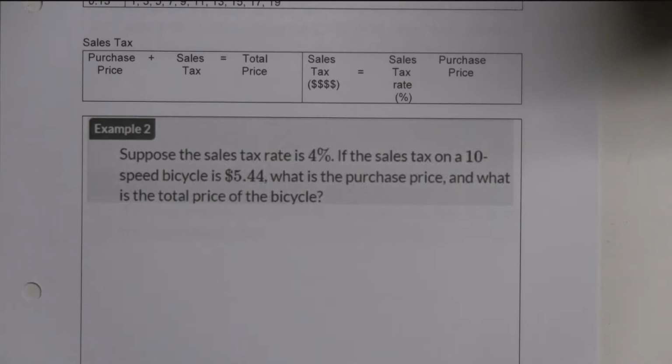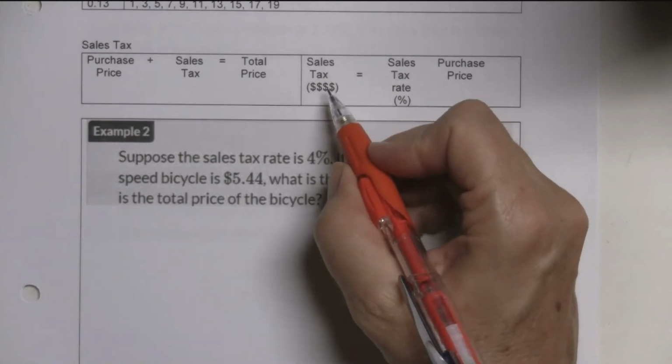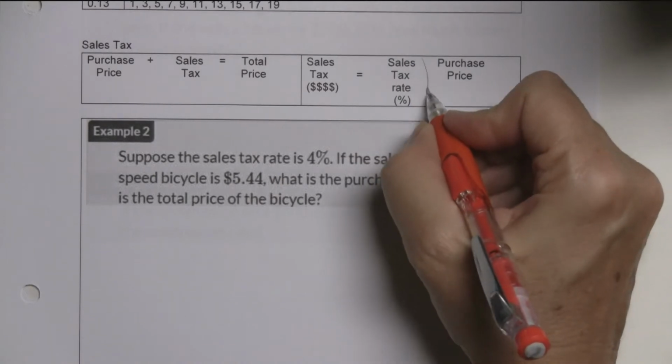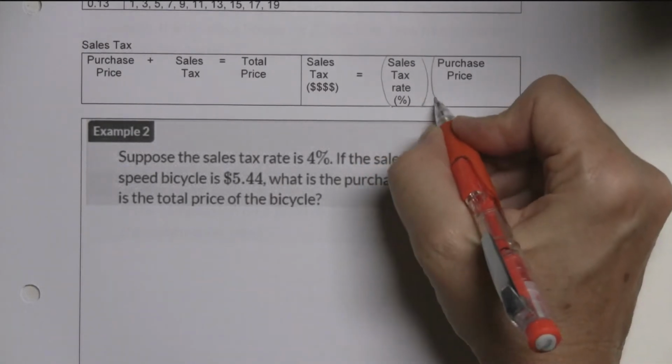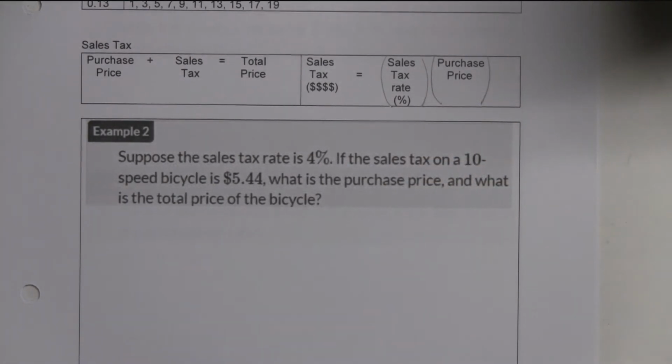And so in general, you can think your general percentage if you want and do your part and your whole, where the 5.44 would be the part and the whole would be the total price of the bike. That would work as well, but this is what I think when I think about sales tax. I think the sales tax in dollars equals the sales tax rate, which is a percentage, multiplied by the purchase price.